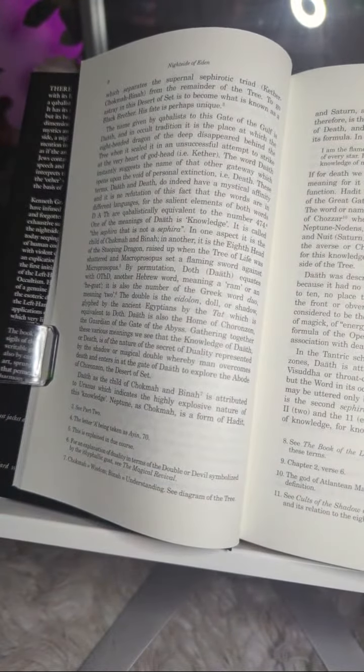Doth, as the child of Chokmah and Bina, Chokmah is wisdom, Bina is understanding, is attributed to Uranus, which indicates the highly explosive nature of this knowledge. Neptune as Chokmah is a form of Hadit, and Saturn as Bina is a form of Nuit. This knowledge thereof is the knowledge of life, which is also the knowledge of death, and as such it suggests the sexual nature of its formula.